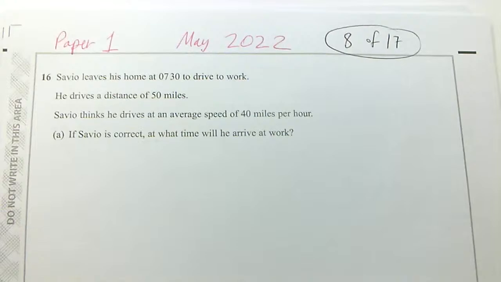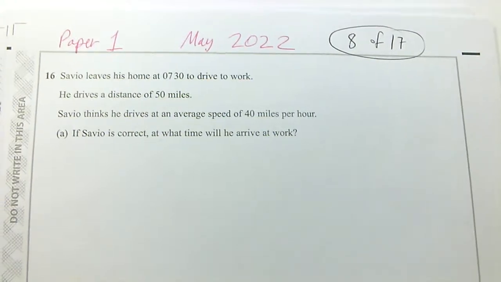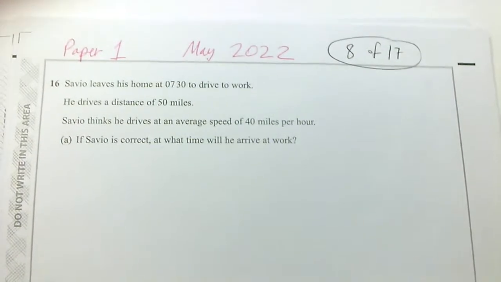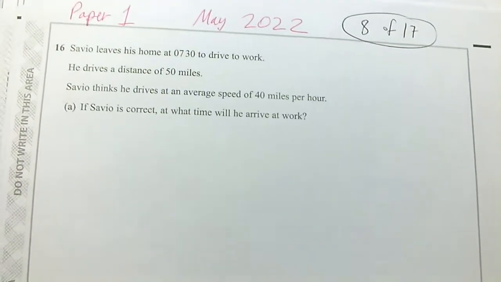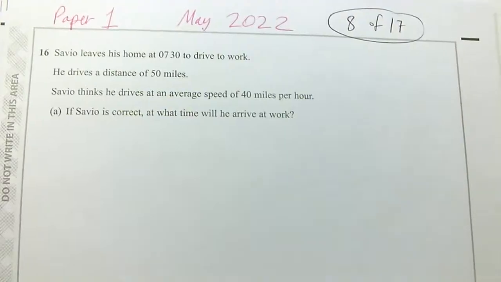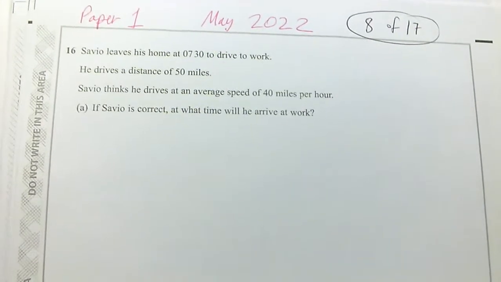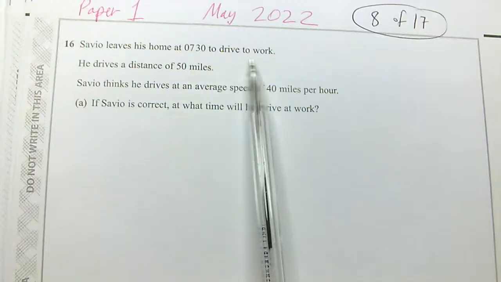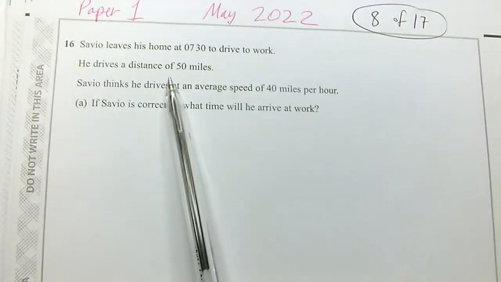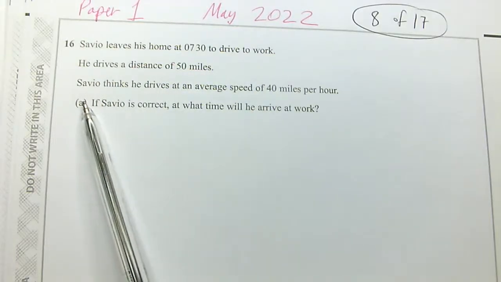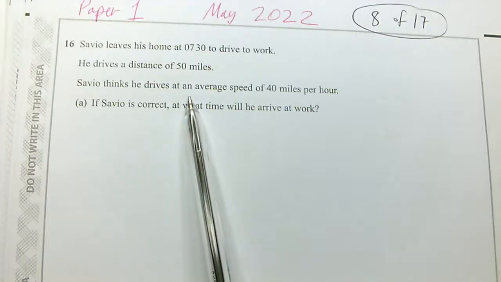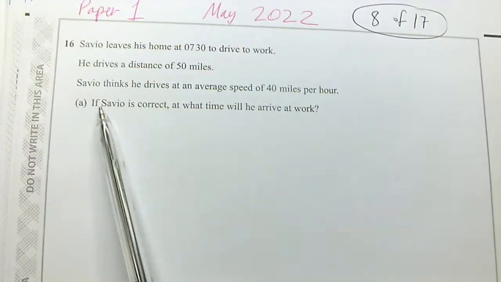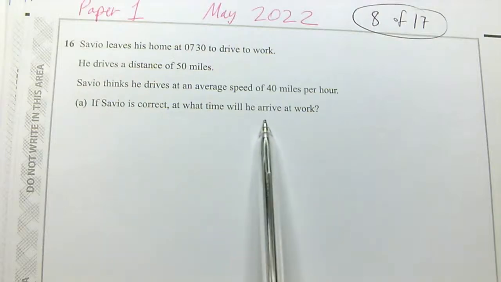Okay, so let's go through the information again. Let me just make sure you can see the screen. All right, so we've got here, Savio leaves his home at 7:30 to drive to work. He drives a distance of 50 miles. Savio thinks he drives at an average speed of 40 miles per hour. If Savio is correct, at what time will he arrive at work?